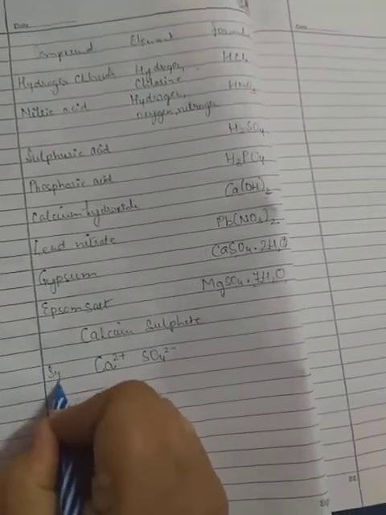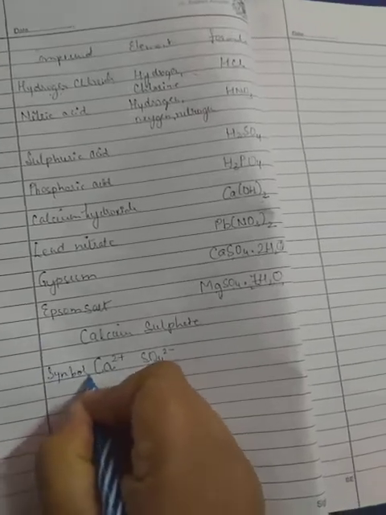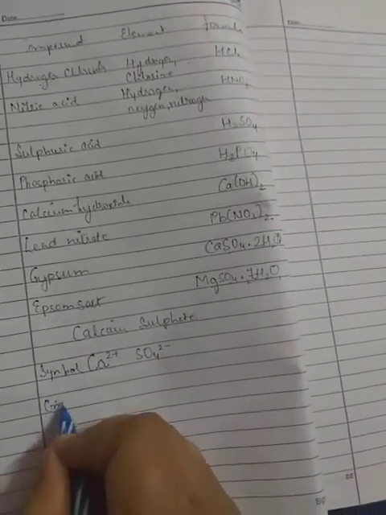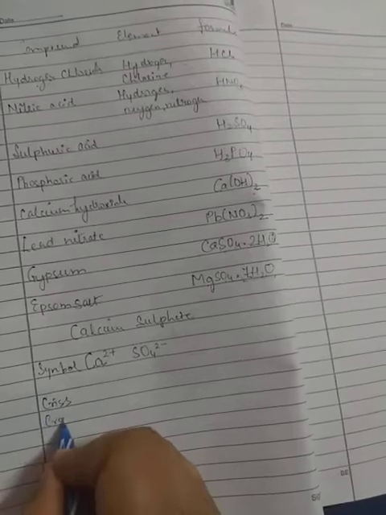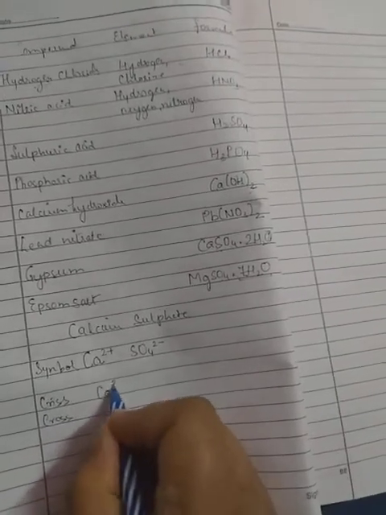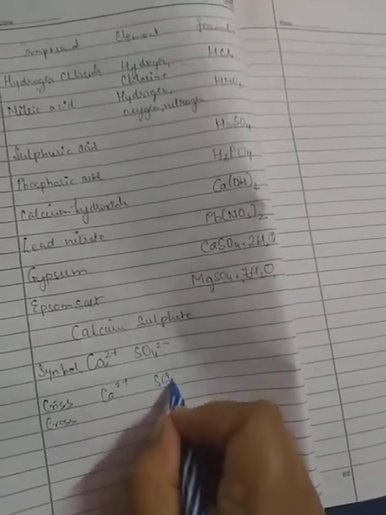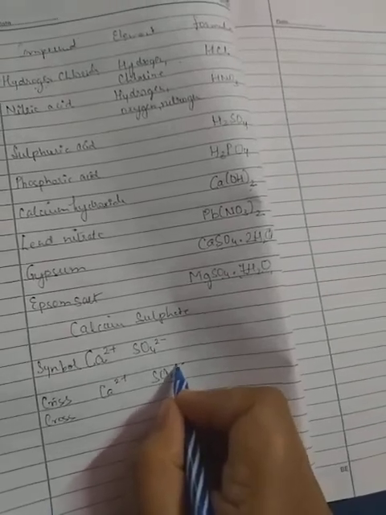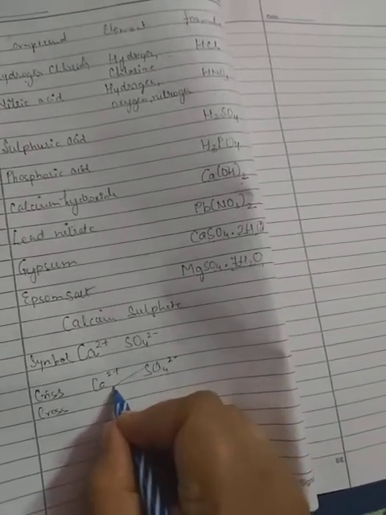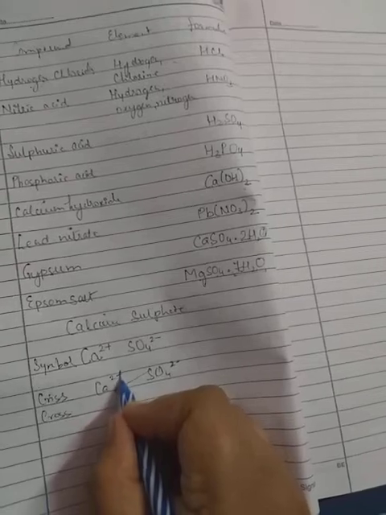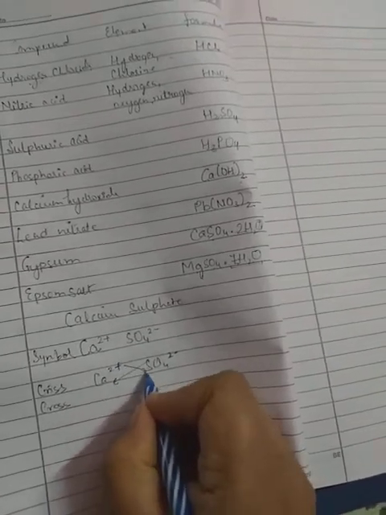The first thing we have to do is write the symbols. In the second step, we'll do crisscross. Ca2+ SO4 2-. This 2- charge will come here, and this Ca 2+ charge will come here.